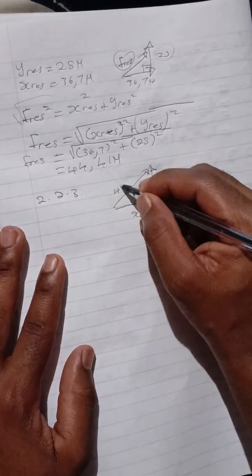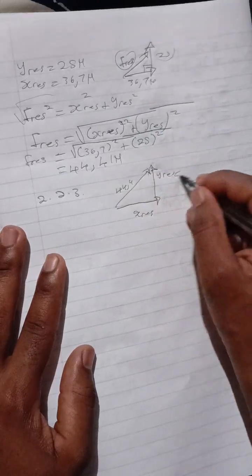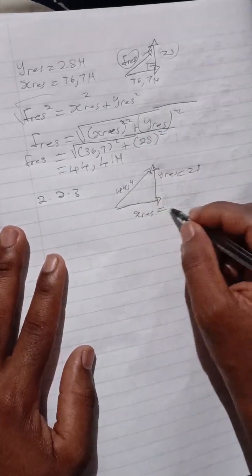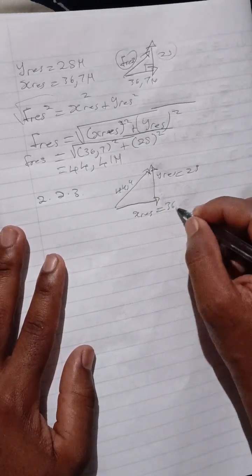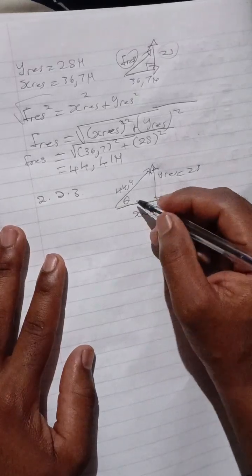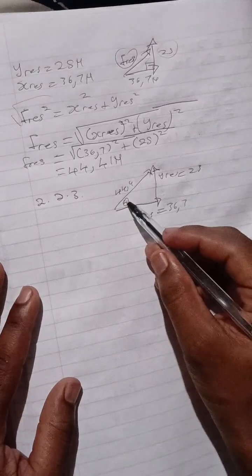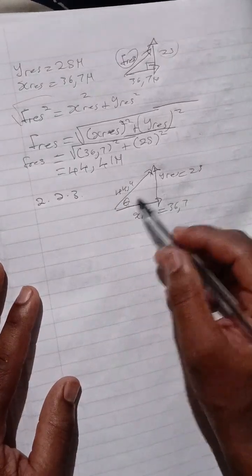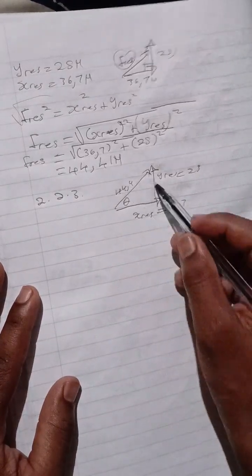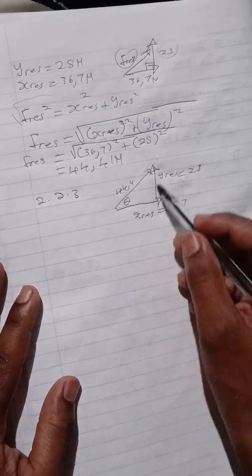We got it now as 44,4. This was 25, and this is 36,7. So they want this angle, guys, the angle at which the resultant force is acting. So how can we get this angle? We are going to use this component here, these vectors actually.